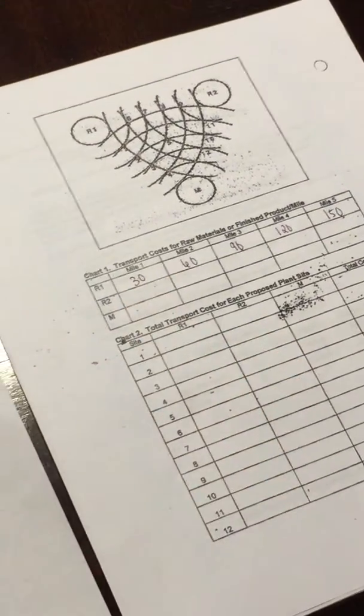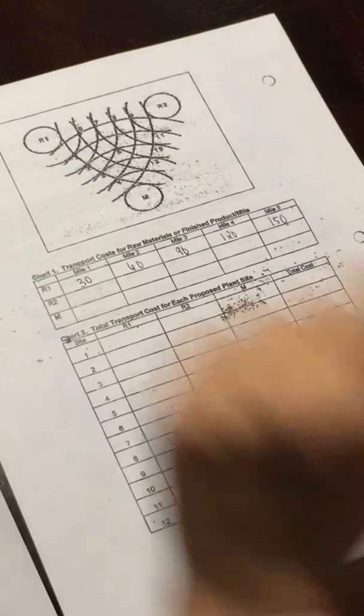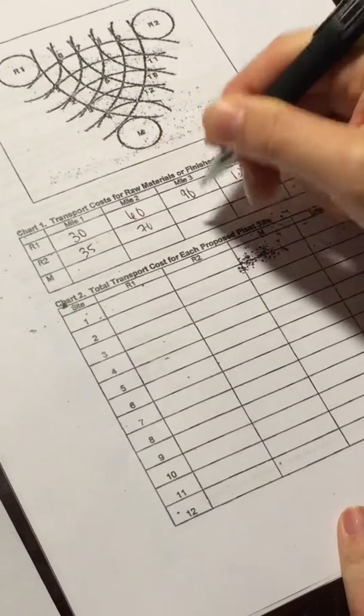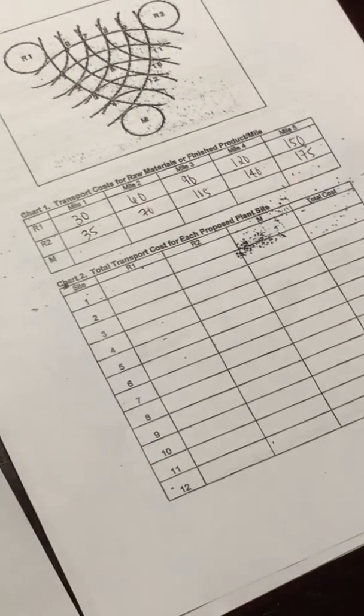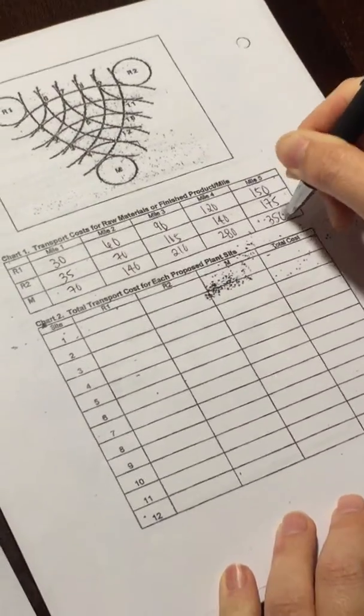For R2, you're going to do the exact same thing. You're not even looking at the model right now. You're just doing this for the transportation costs because you can't fill in chart number 2 without completing chart number 1. So same thing, raw material 2, it's 7 tons. It costs $5 per ton per mile to ship. So 35, 70, 105, 140, 175, and you guessed it, same thing with the market. 10 tons, $7 per ton per mile, so 70, 140, 210, 280, and 350.